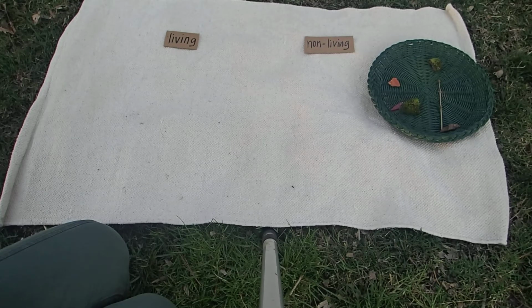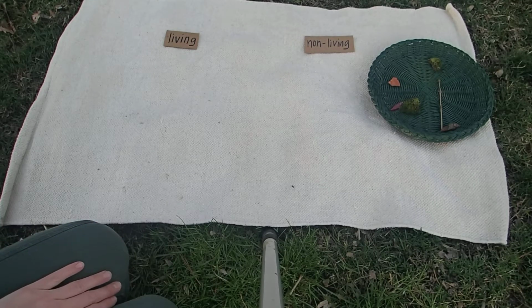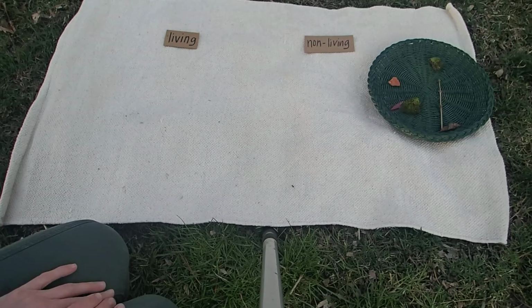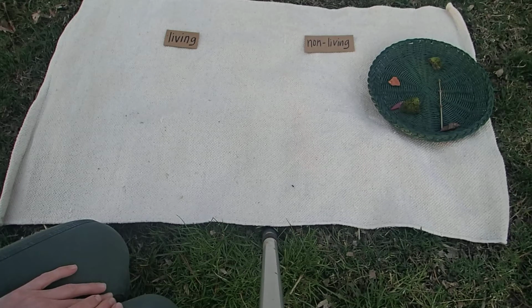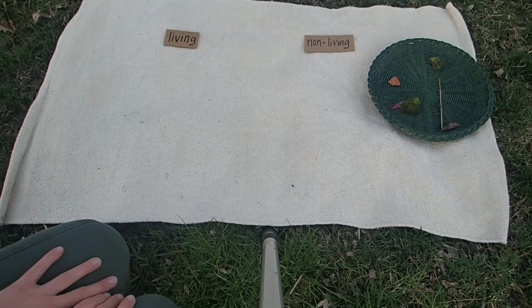They also eat food or consume food to make energy, and they can die. Non-living things cannot die, and they cannot eat food. They cannot reproduce or make more of themselves, and sometimes they can live forever, like in the case of rocks.